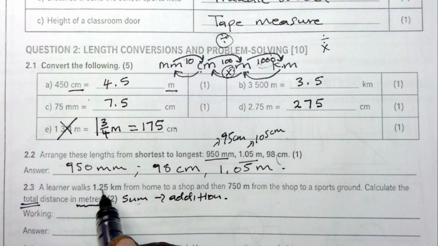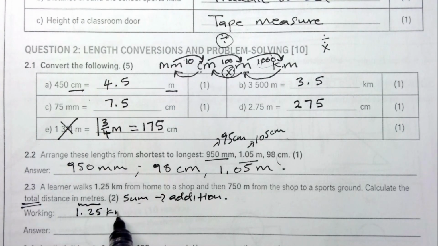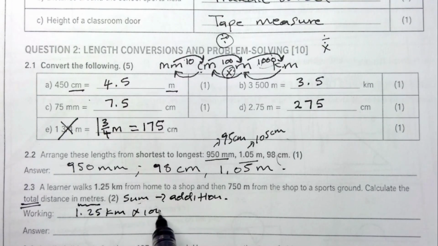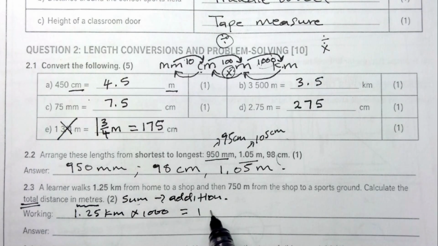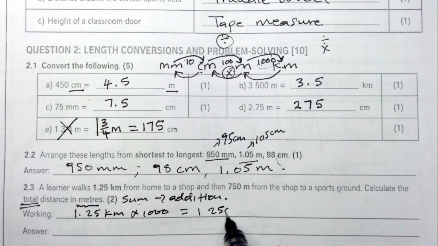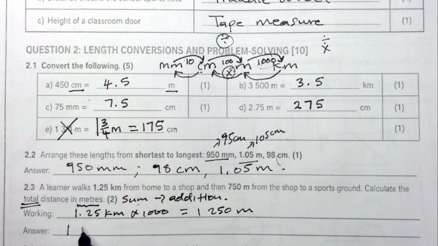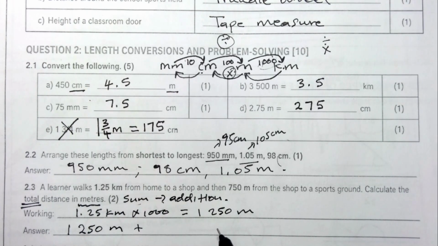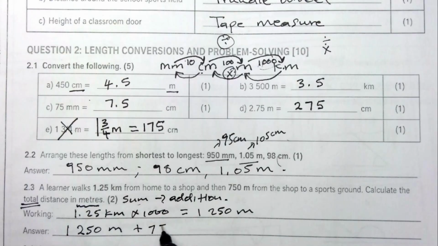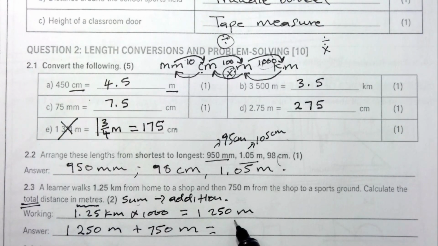So 1.25 kilometers times 1,000 is going to be equal to 1,250 meters. And then you need to add them now. 1,250 meters plus 750 meters. So this one is going to give you 2,000 meters, right?